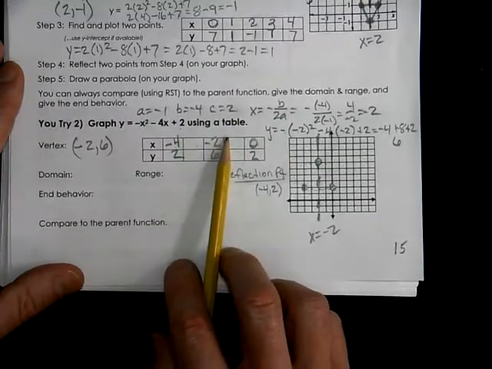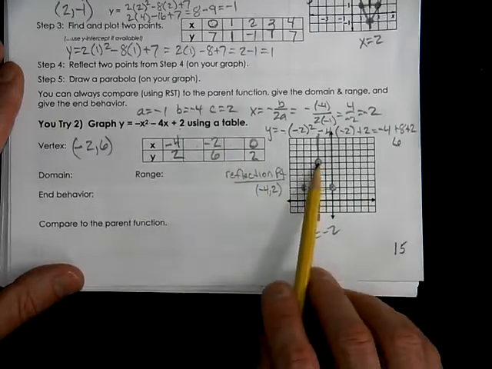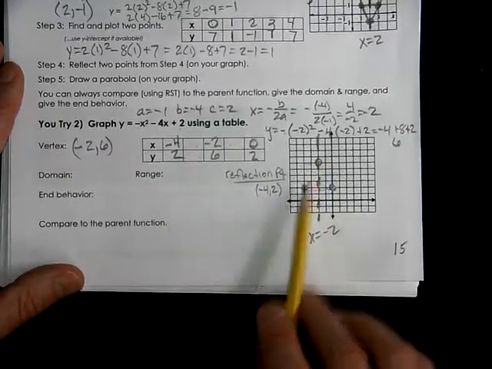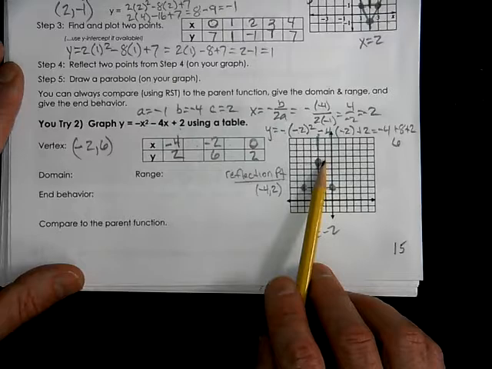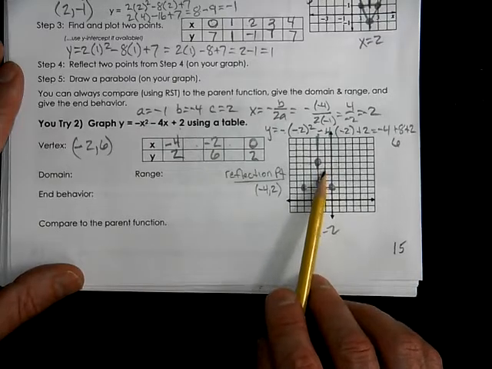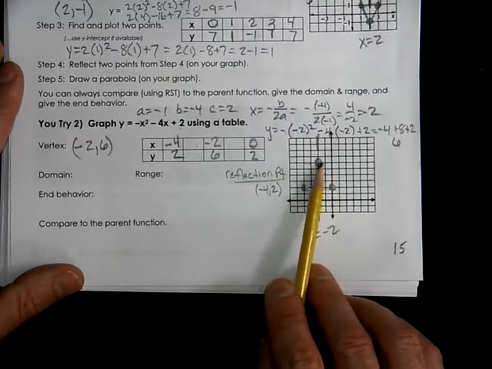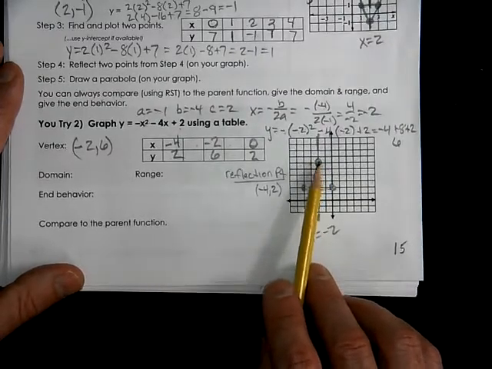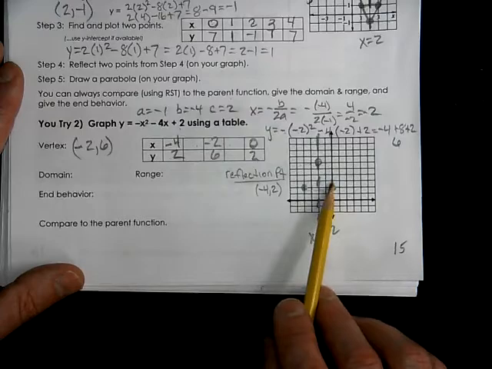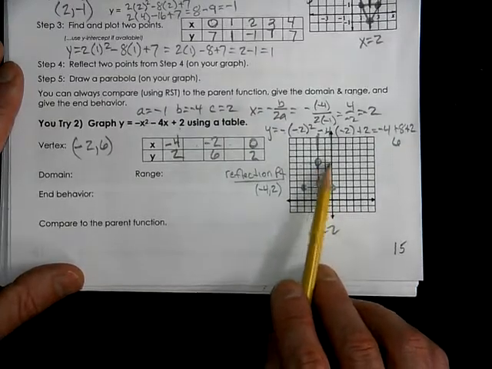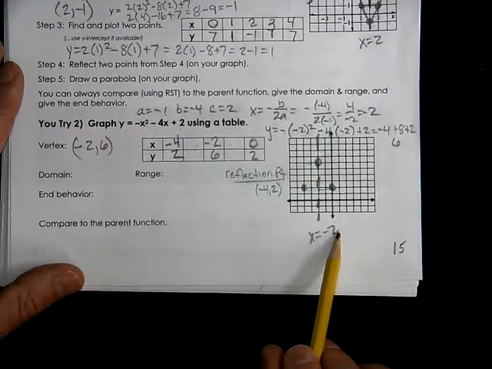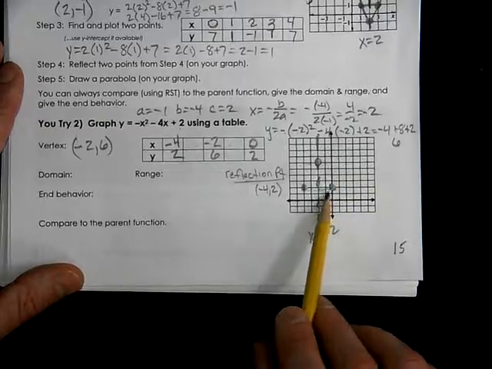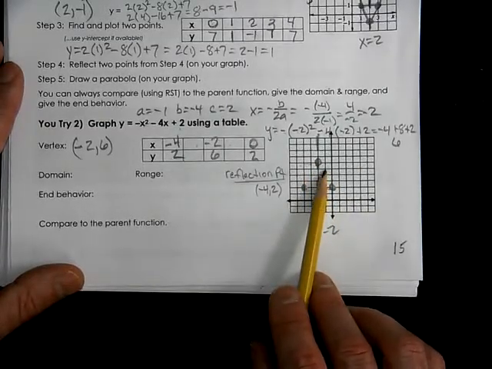You can find your other points very easily by understanding what the parent function would be. 1 over, and 1 times 1 is 1. So you move, in this case, down, because it's opening downwards, but it goes down 1. Over 2, down 4, right there. Over 3, down 9. You square your value. So you can find that very quickly.